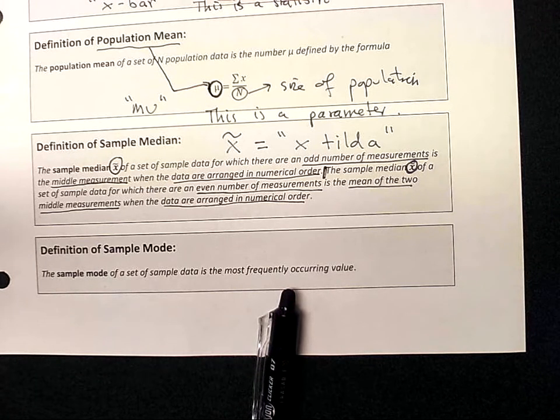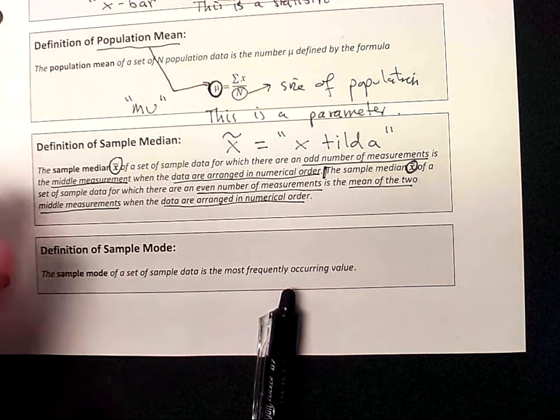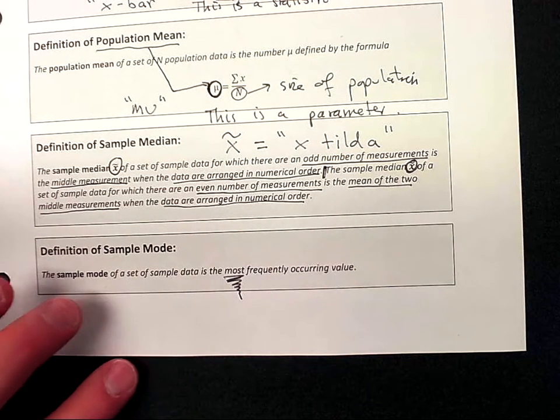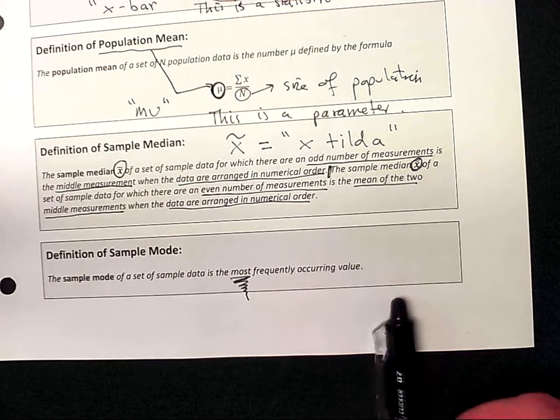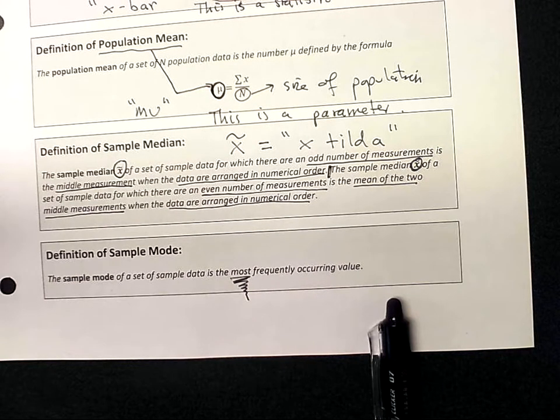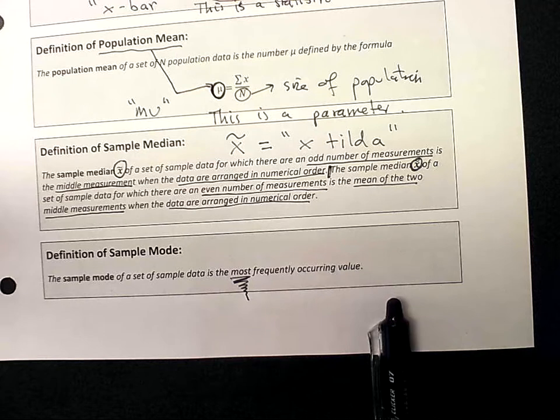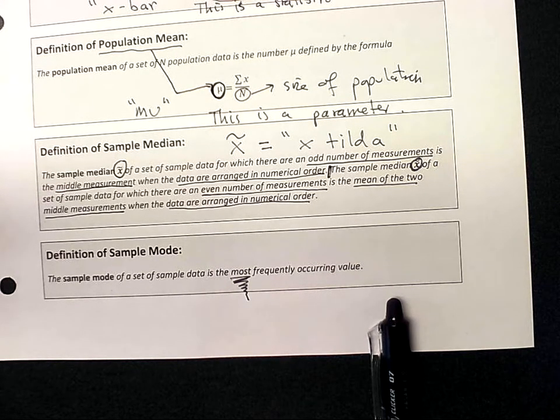All right. Then another one of our important descriptive statistics is the sample mode. The sample mode is simply, in a set of sample data, the most frequently occurring value. And here I want to highlight that it's the most frequently occurring value. It has to occur more frequently than something else, and not just more frequently than something else, but most frequently. It's not just that it has to occur as frequently as something else, but it has to be most frequently.